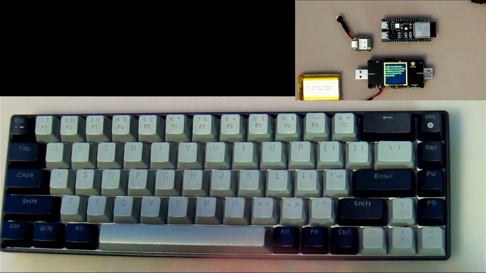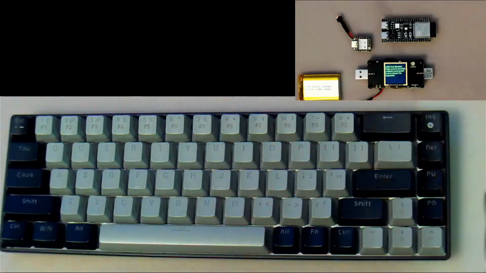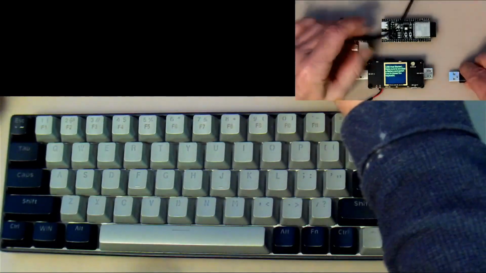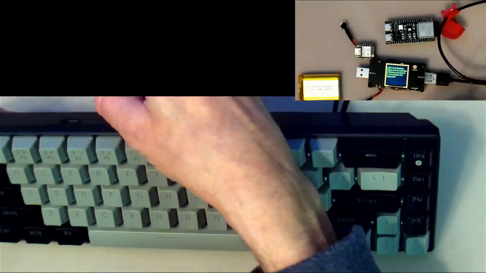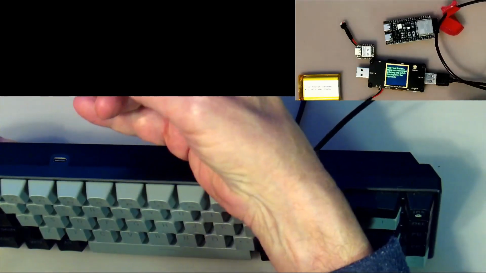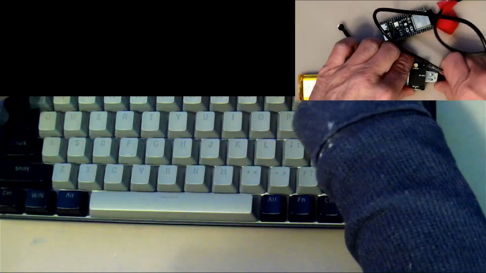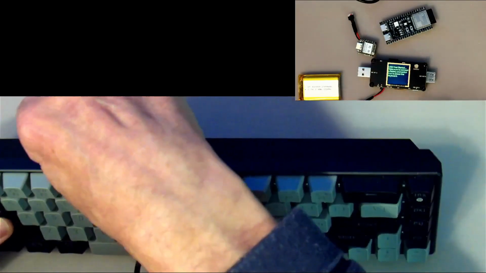We need a USB-C cable. Yeah, this one will work here. So if I plug this one into the host port, and this keyboard uses a USB-C cable. Oh, this is not the right cable. This is not USB-C. What am I doing? That's better. This is a USB-C.